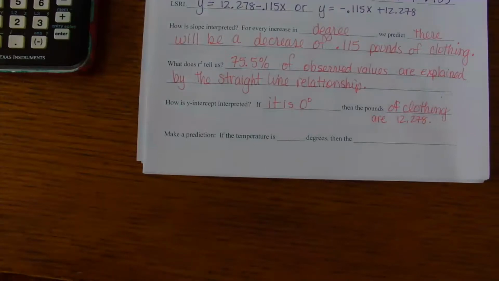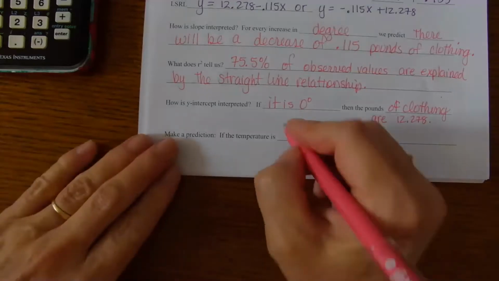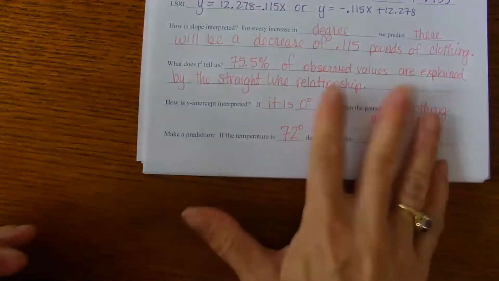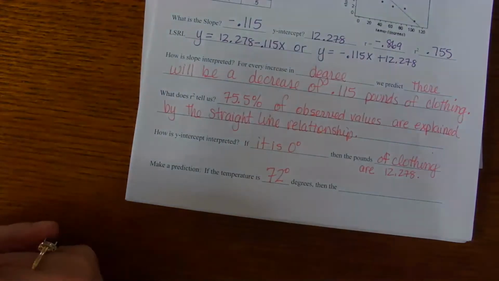Make a prediction. So if the temperature, somebody give us a prediction. Pick your favorite temperature. Blake, what's your favorite temperature? 72. Okay. So if it's Blake's favorite temperature, which is 72, do I have to plug 72 in here to find the answer? Could I? I could. Do I have to?